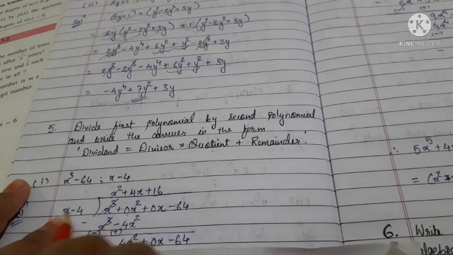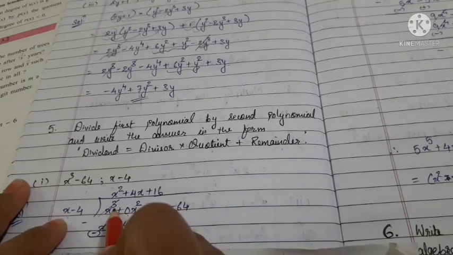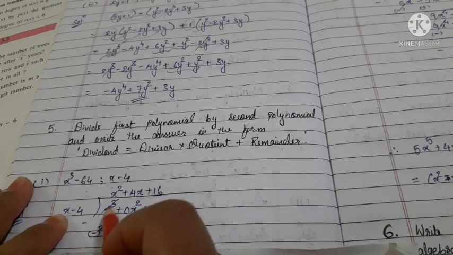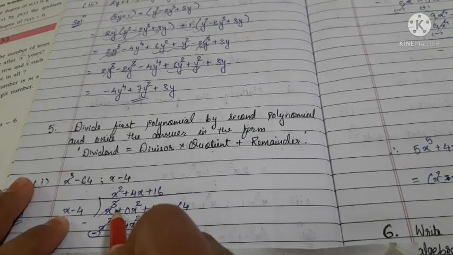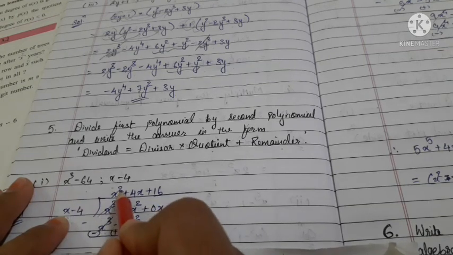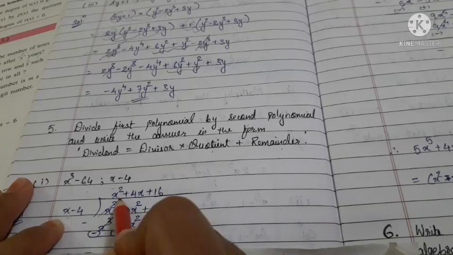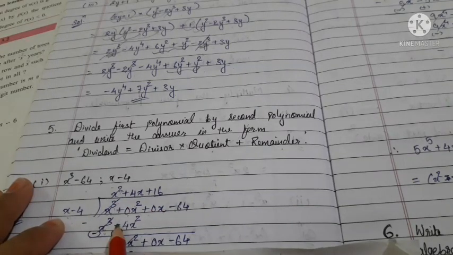Not something. What do you have to multiply? Here x is already there. Out of x cube, x is already there. That means how much is remaining? x square is remaining to get x cube. So I will write that x square over here. When I multiply x into x square, I will get x raised to cube.